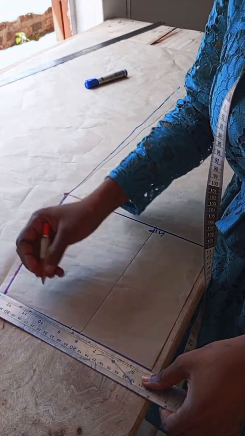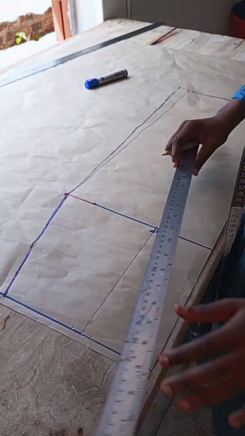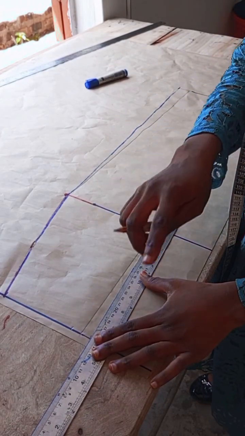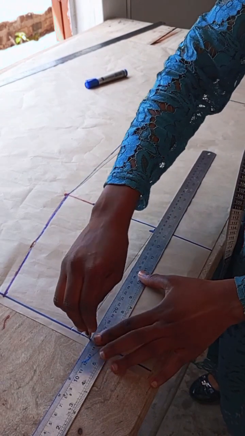So I'm going to be drawing a slant line down to the hip line, just the way you see me doing like this. So please, placement of your ruler is very important. I'm going to be drawing a slant line. Alright guys, so that's me drawing the slant line.